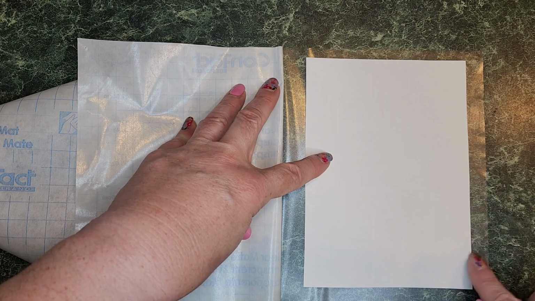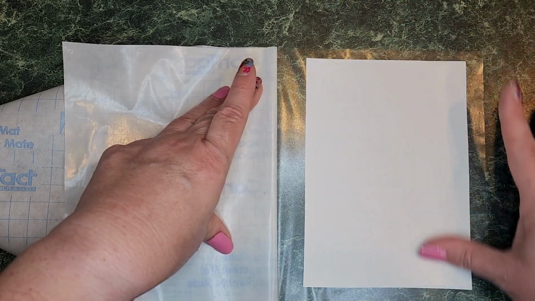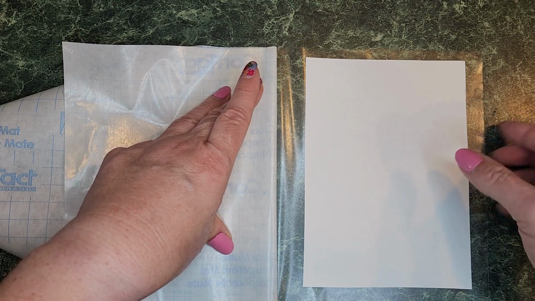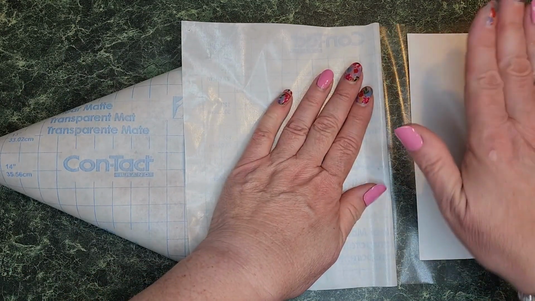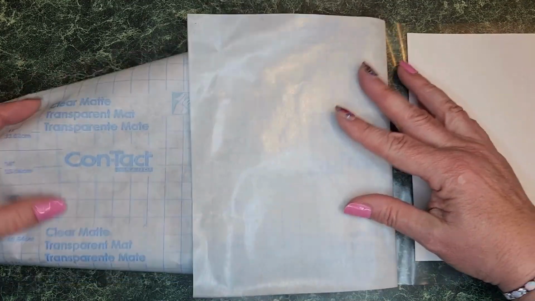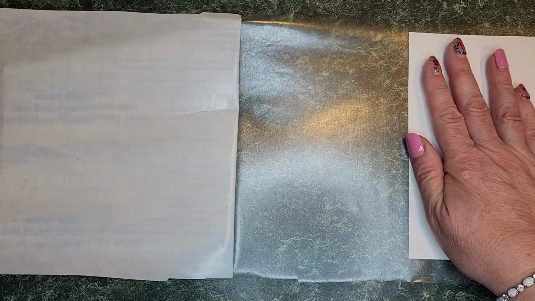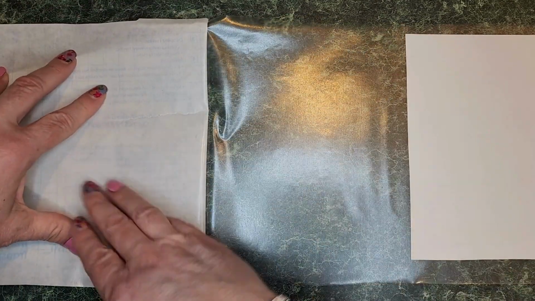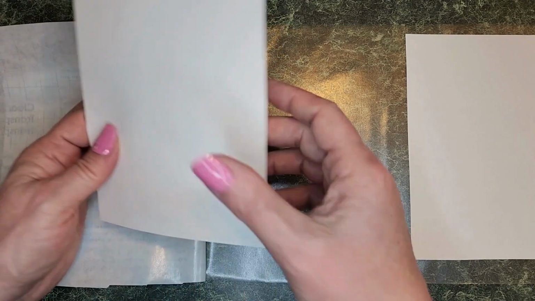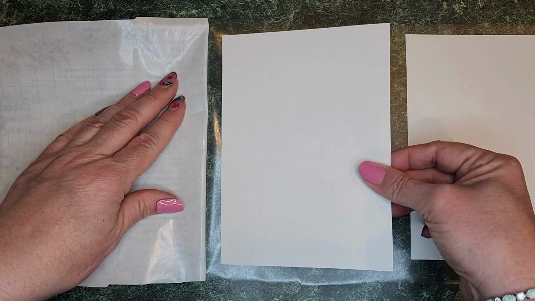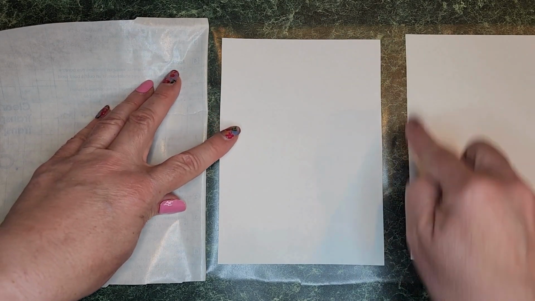And notice I'm leaving a border around the edge, because I am going to want that border, because I'm going to put another piece on top of it. All right, and then we're going to move this down, and I'm going to add my second card on top. And again, leaving a border so that I can cut in between.